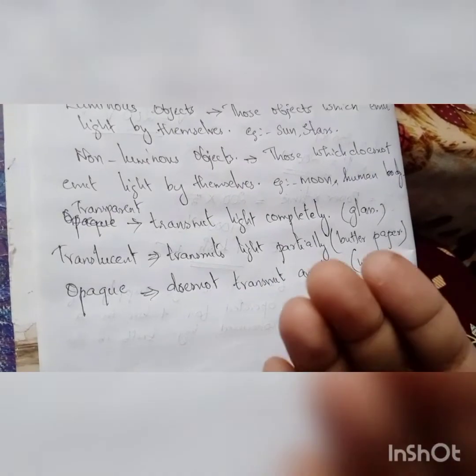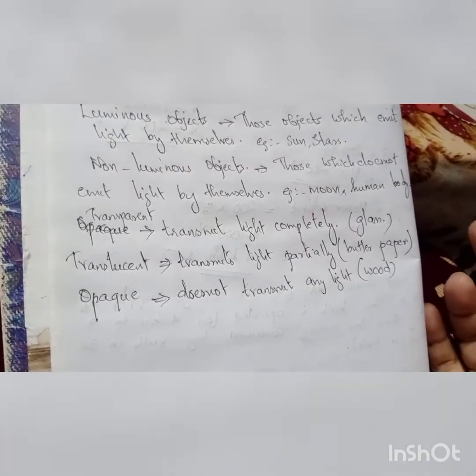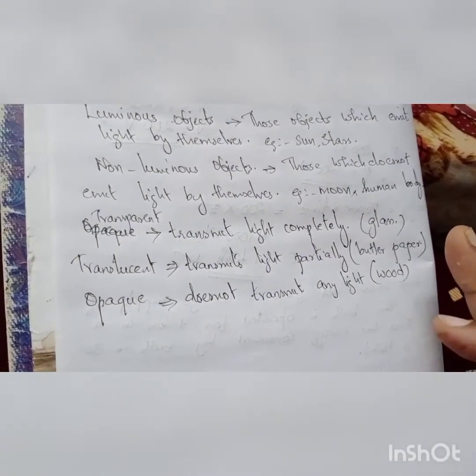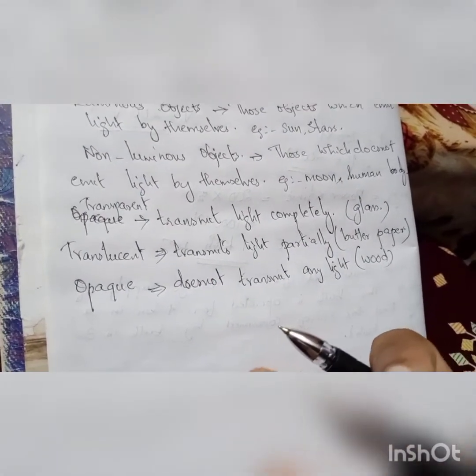Okay, so light is a ray. It is not necessary that light needs a medium to travel. For example, light can travel in air, light can travel in vacuum, or light can travel in water also. So light does not need any medium to travel. It can travel even in vacuum. That is a very important point.